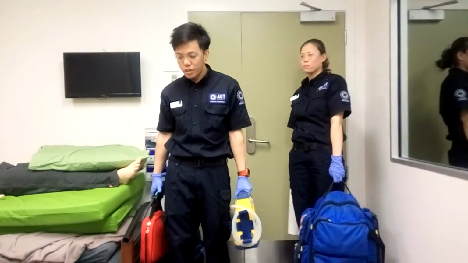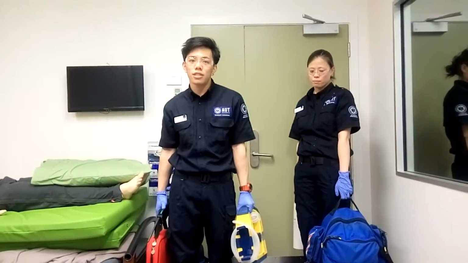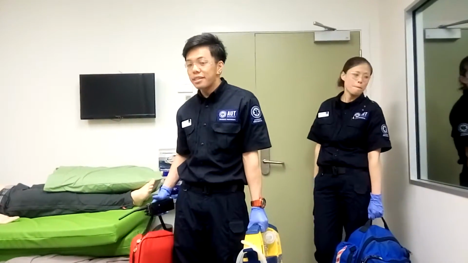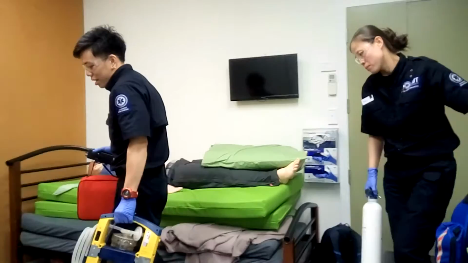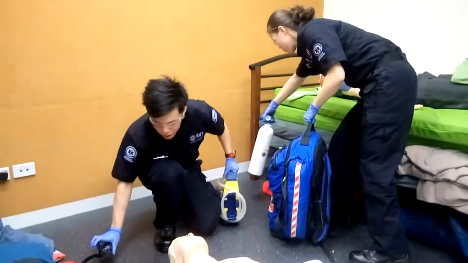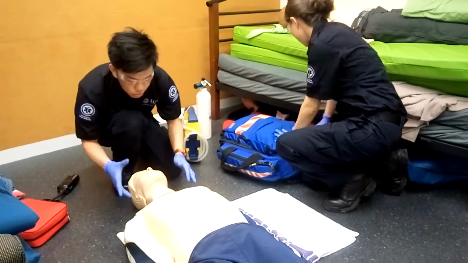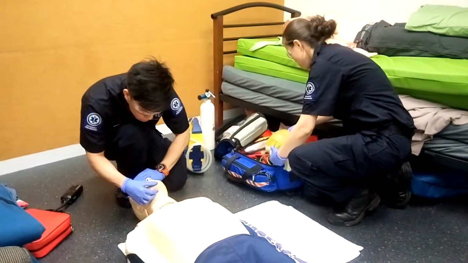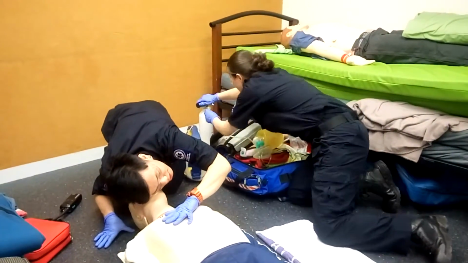Approaching the patient, I'm just going to ensure that the crew have the correct PPE, so that's safety glasses and gloves. And I'm just going to assess for any dangers that I can see, smell, or hear. So there are no dangers, and I'm just going to approach the patient. Hello sir, can you hear me? Can you open your eyes for me? Hello sir. There's no response to pain or verbal communication. I'm just going to check his airway for any obstruction. There are none, and I'll just check his breathing for 10 seconds.